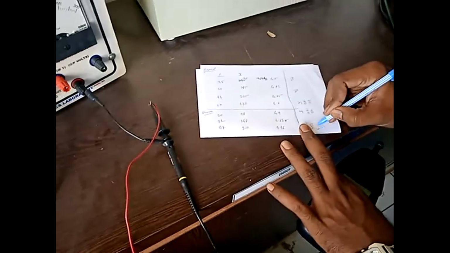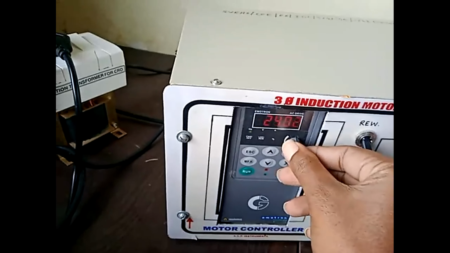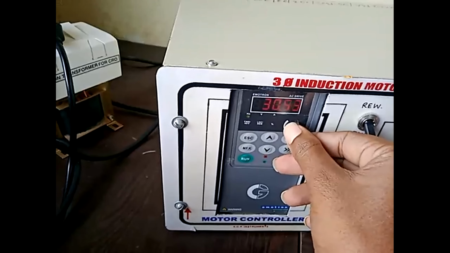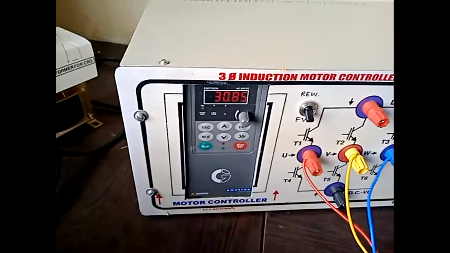Speed is 665 RPM. Okay, like this way, take the third reading. Increase the frequency. Frequency is 30 hertz.